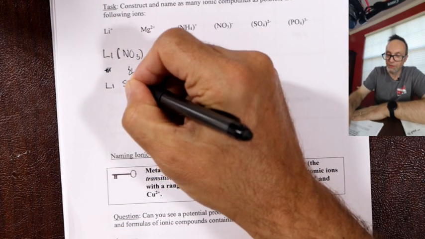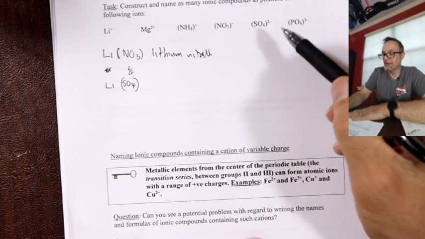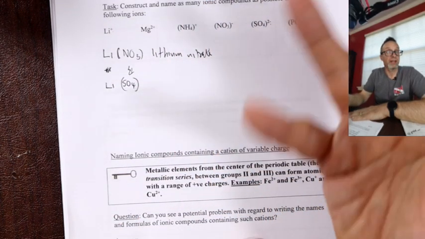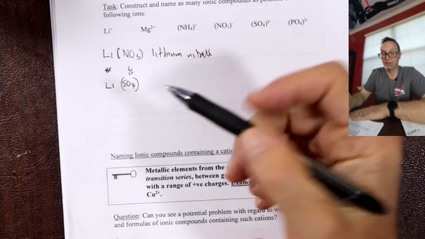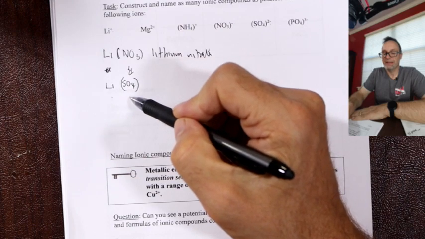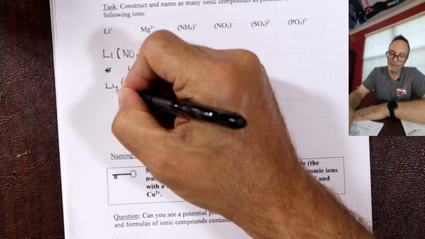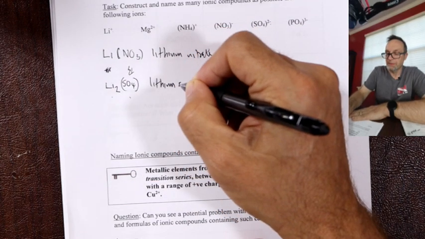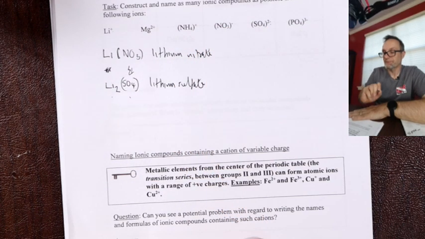Now, lithium sulfate. Careful here because that's a -2 and that's a +1. It could be lithium oxide, same math, +1, -2. How many +1s cancel a -2? 2. Lithium sulfate.